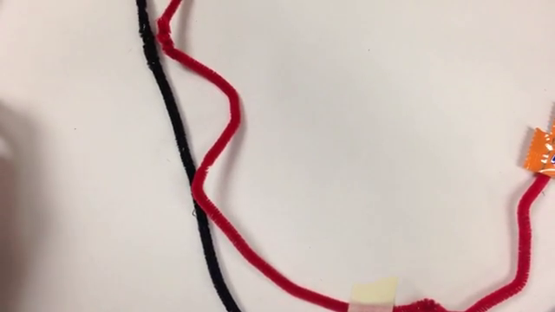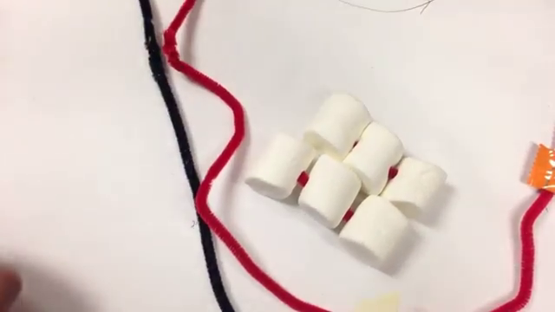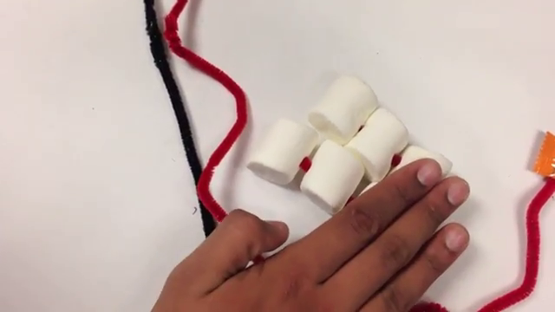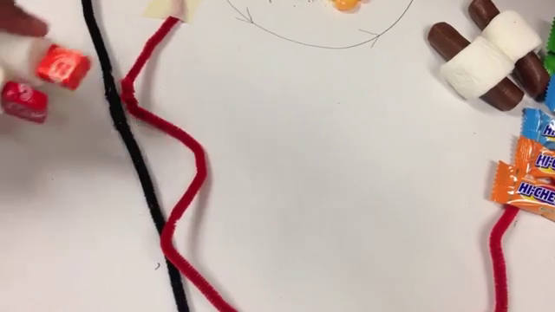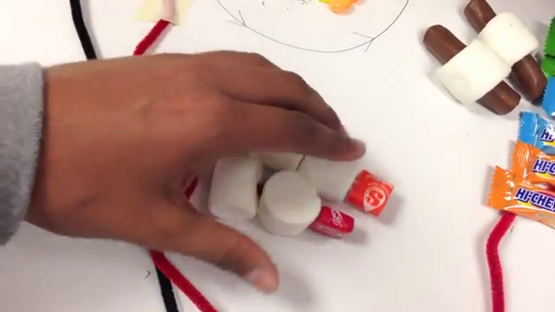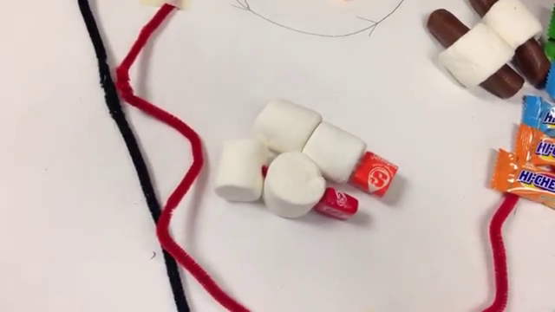2 pyruvates from glycolysis enter the mitochondria and lose 1 carbon in the form of carbon dioxide. And then you add CoA, represented by the starburst, to the 2 carbons, which forms acetyl-CoA as well.